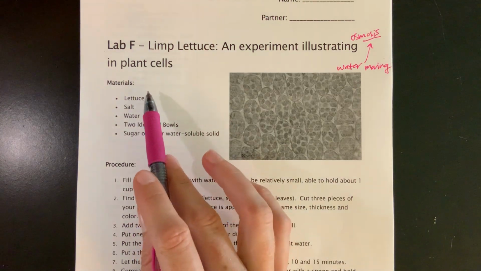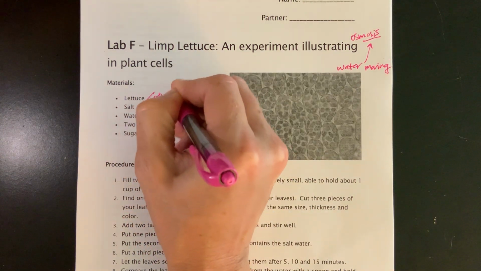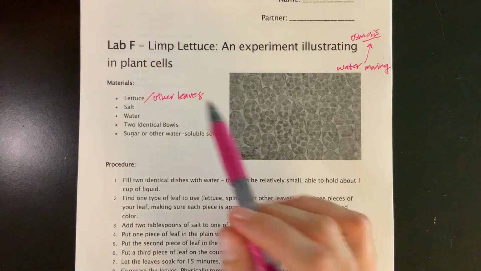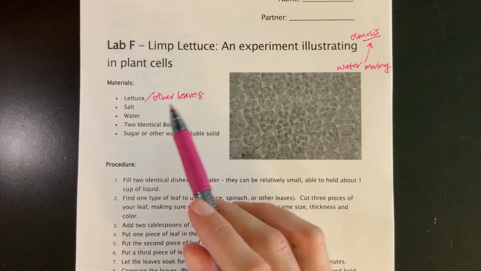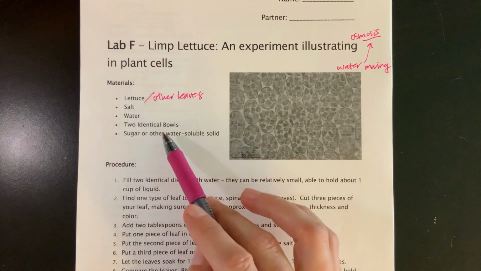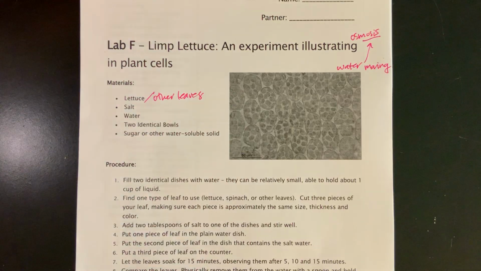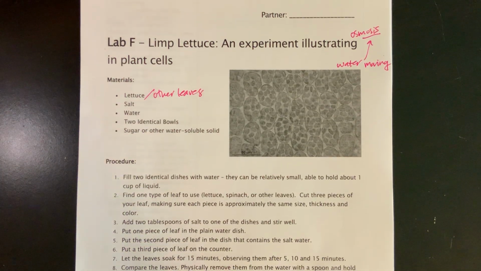So the ingredients or the materials are quite simple here. You can use lettuce or any kind of other leaves. Leaves that wilt easily or get soft easily would be a good choice here because they're going to give you the most dramatic differences in results. Some salt, some water, some bowls of some sort, and then sugar or some other water-soluble solid. Any kind of salt that you have around would work for that.